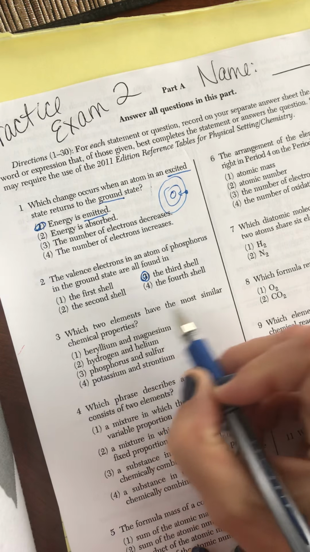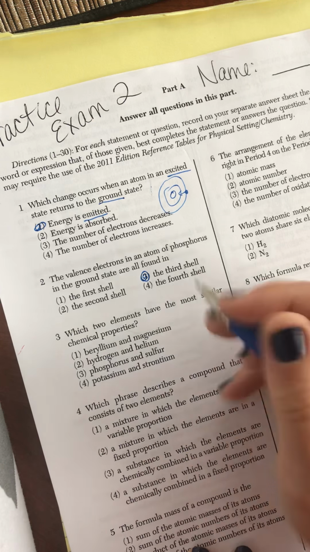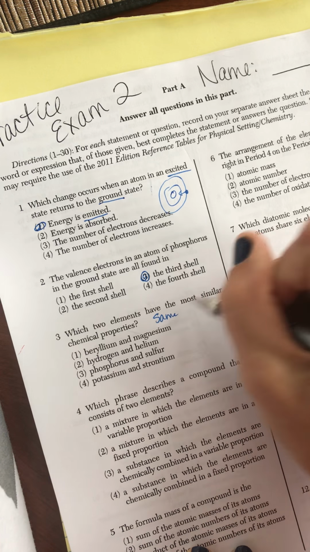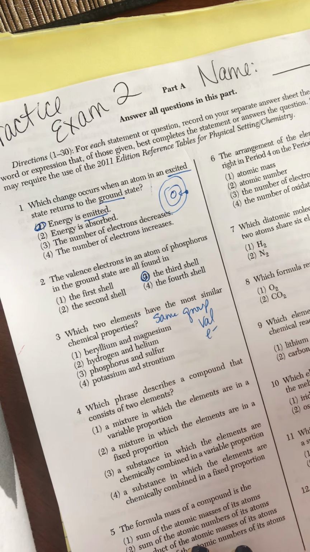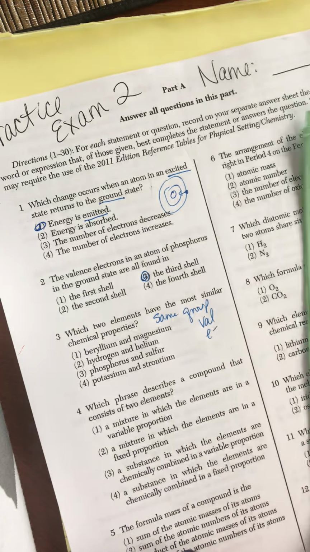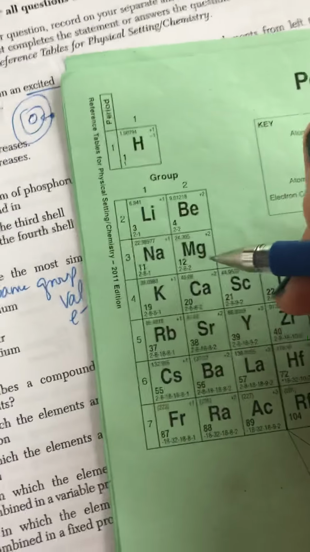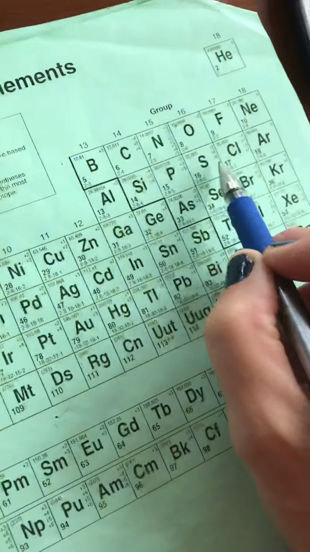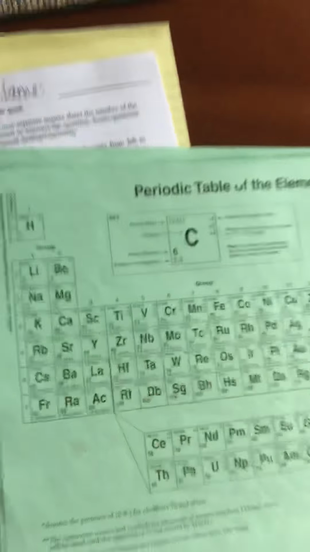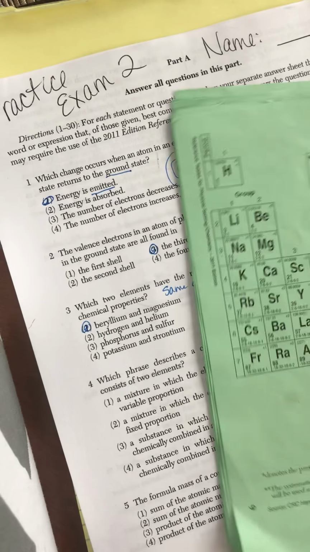Next one, which two elements have the most similar chemical properties? I am looking for two that are in the same group because they have the same number of valence electrons, and that means they would have the same properties. So I go over here, beryllium and magnesium. There we go, first choice. If you look at the other ones, hydrogen and helium aren't in the same group. Phosphorus and sulfur aren't in the same group. Potassium and strontium aren't in the same group. So I've got to pick two that are in the same group.